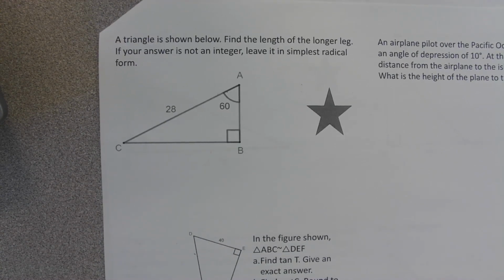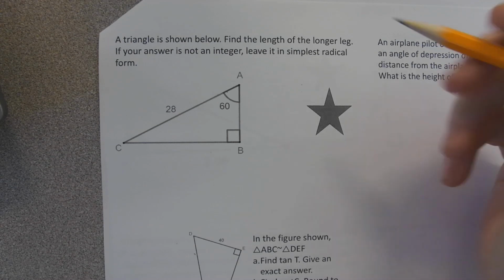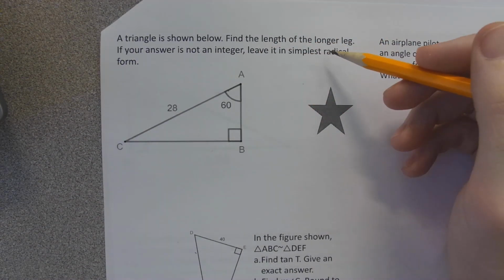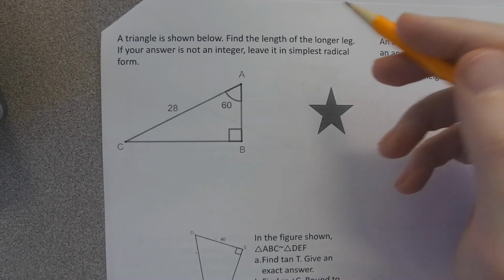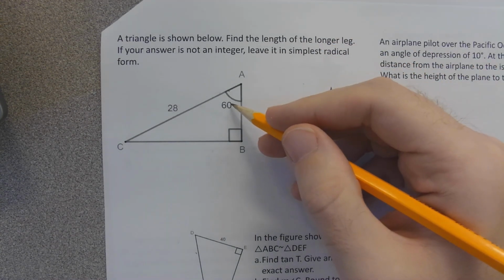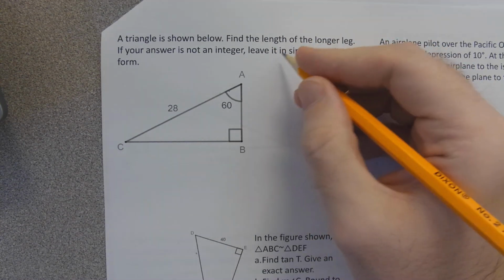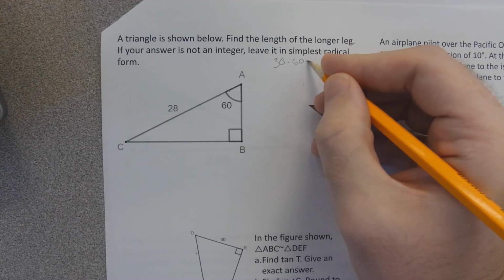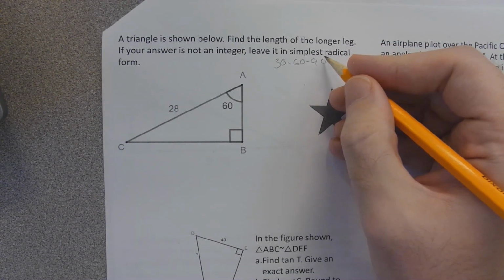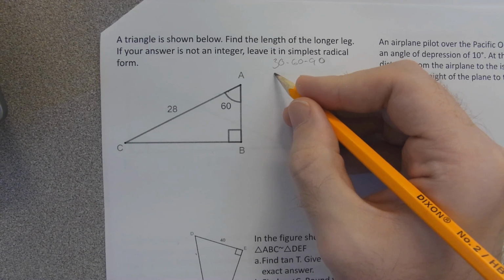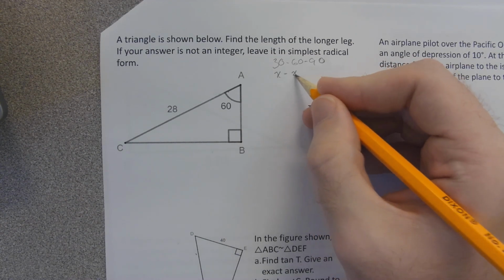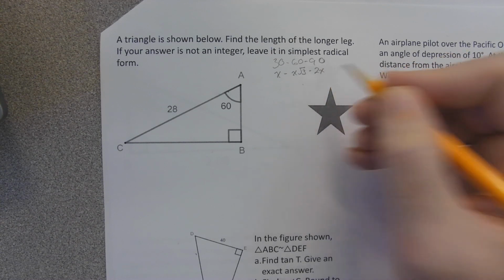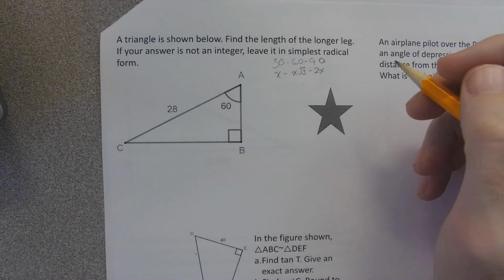Okay. Number 9. Triangle shown below. Find the length of the longer leg. If your answer is not an integer, leave it in simplest radical form. Well, they tell us this side is 60, so that we know that we're doing a 30, 60, 90 triangle. And so that's the x, x radical 3, 2x formula.